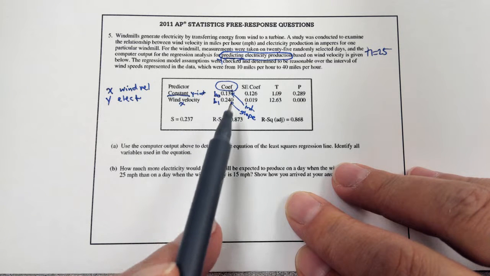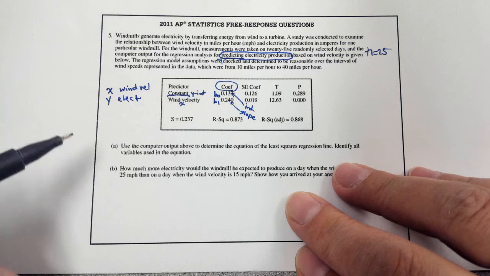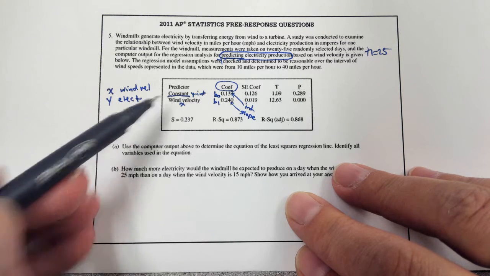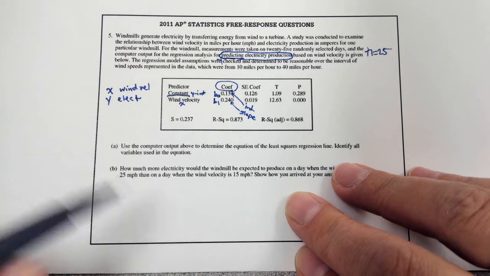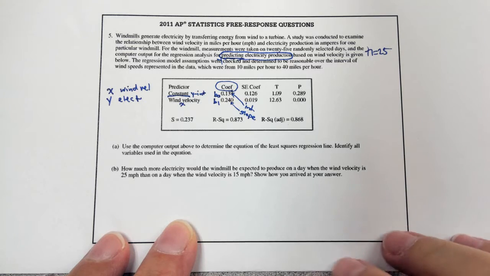Fortunately, they're usually in the first column of numbers. And almost always, the intercept is on top and the slope is on the bottom. So we just need to learn to pluck those numbers out of computer output. We're just going to get some practice of that.